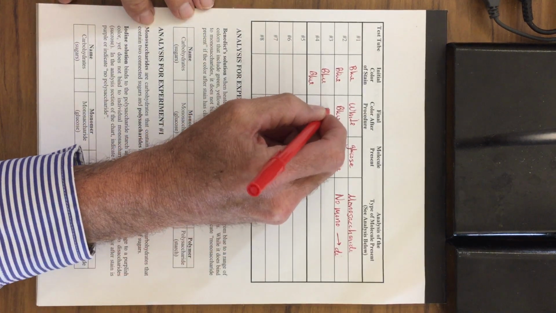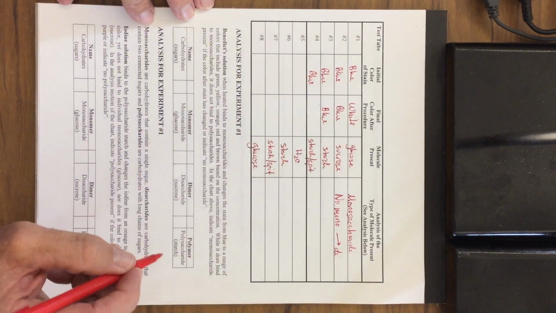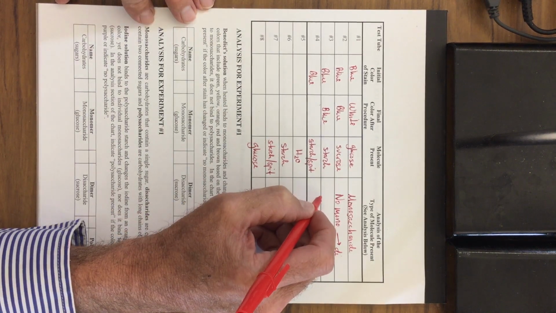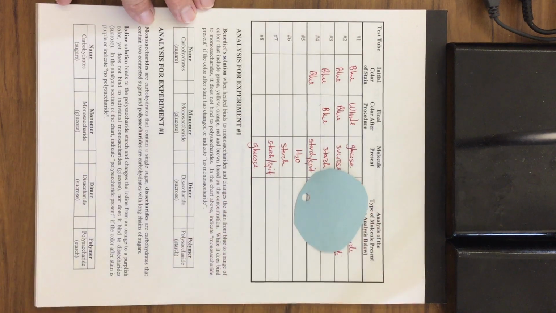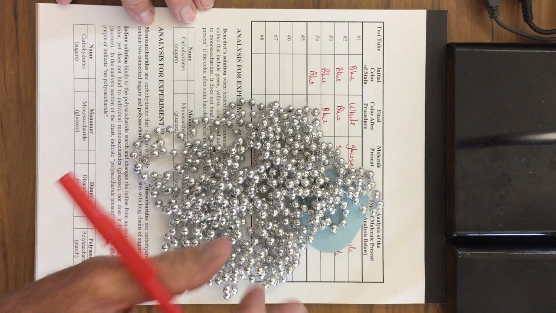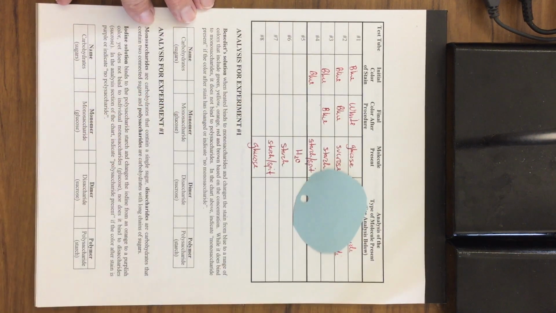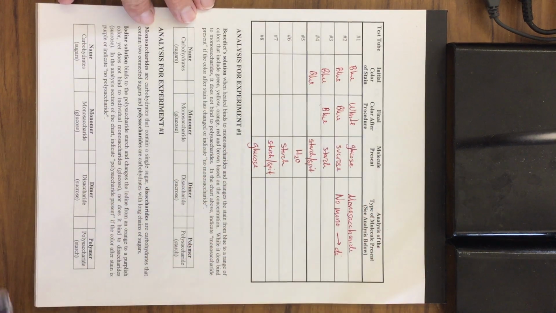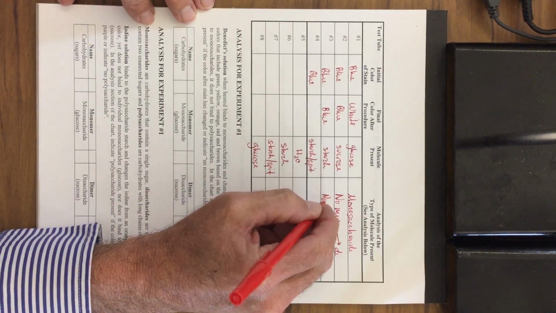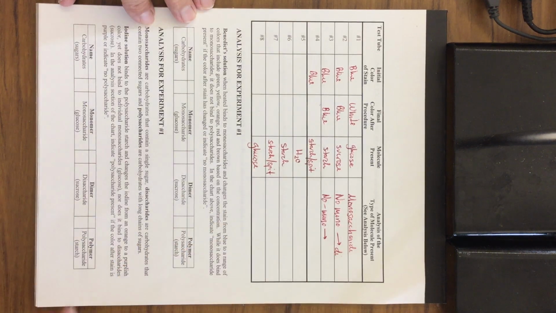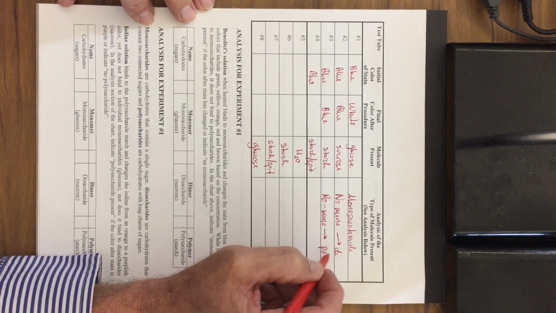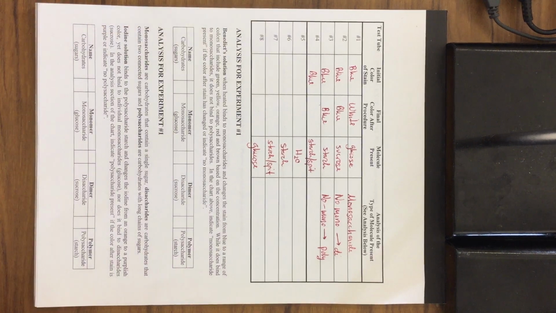So the third one stayed blue, and this indicates a negative reaction. We have our blue stain and our starch, and it doesn't react with that, so it stays blue. So there's no monosaccharide for this one either, and the reason why is because we have a polysaccharide.